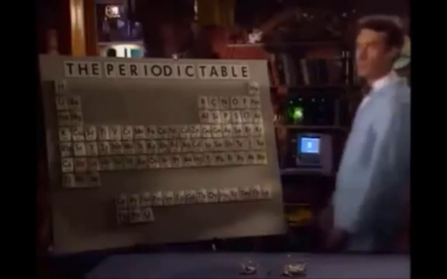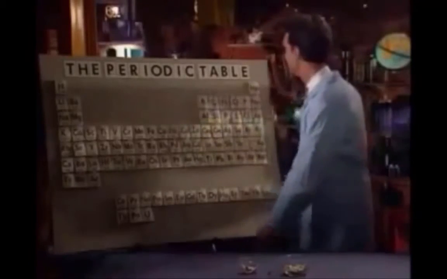Now, scientists have grouped all the different materials, all the different elements that we can find, into groups which have come to be called periods. And we've arranged the periods on a table, the periodic table. So let's go to the chart. Voila! The periodic table. See?